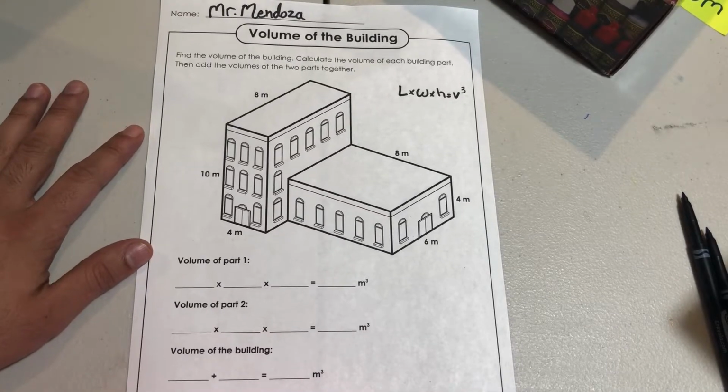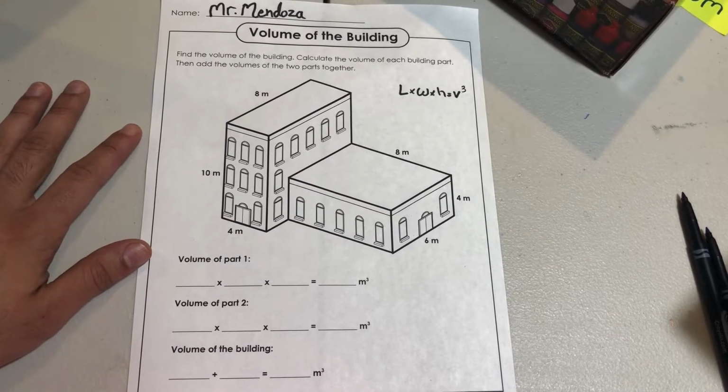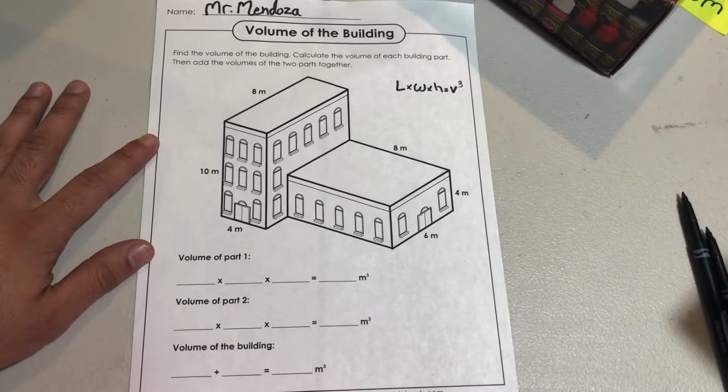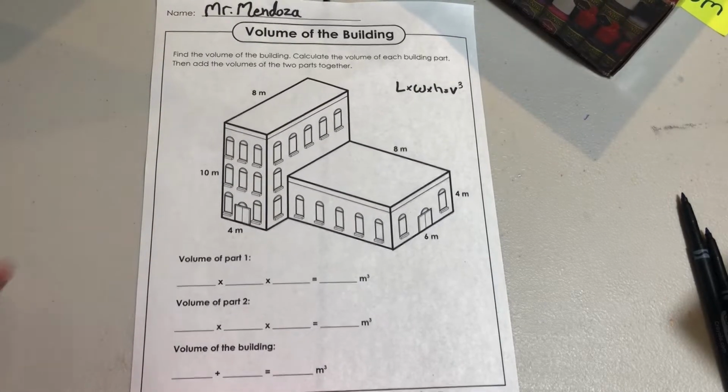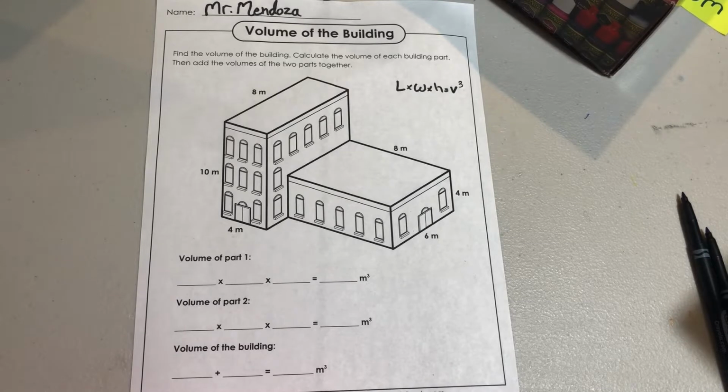Today we're going to be calculating the volume of composite figures. Before I start, you should have the PowerPoint open and my video opened on another tab, so that when we get to the guiding questions, you can pause the video, answer the question on the PowerPoint, and then jump right back to the video.